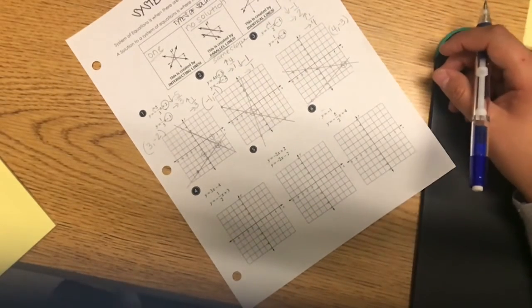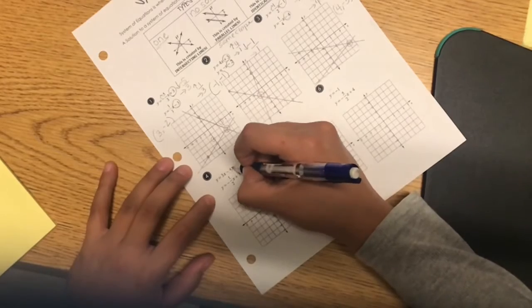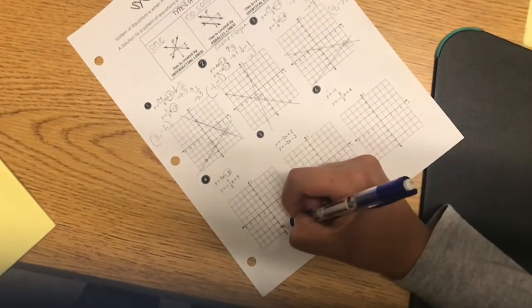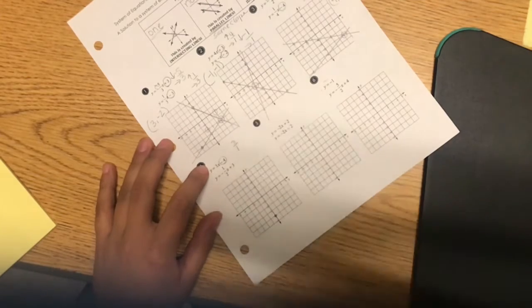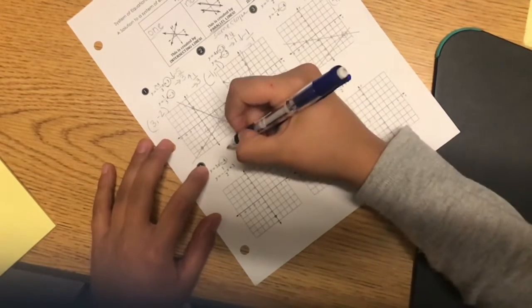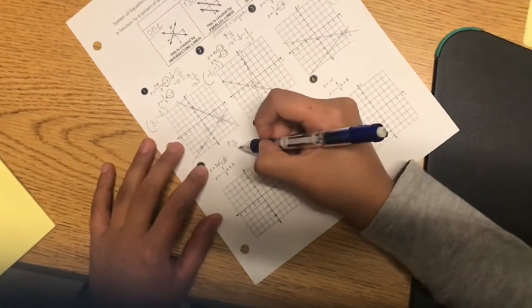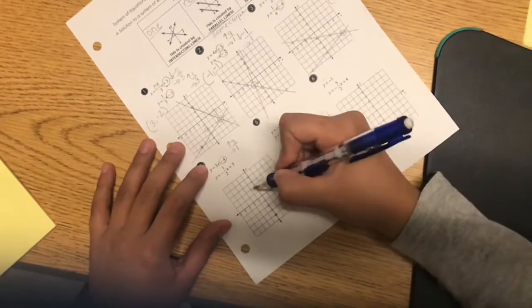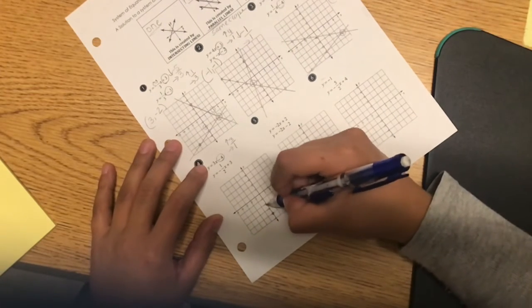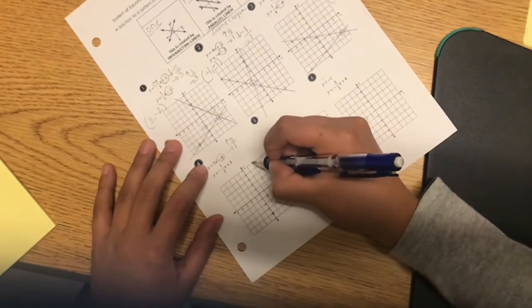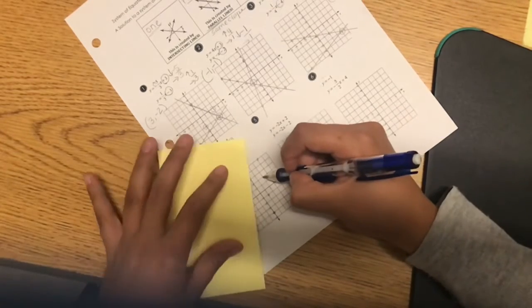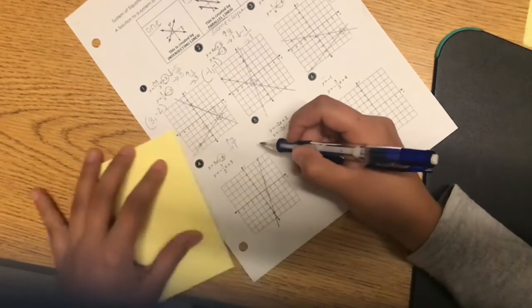If I look at number 4, my y-intercept is -4, so we're going to go down 4. My slope is 3, which I want to make a fraction, 3/1. +3 means up 3, and +1 means right 1. So from -4, I'm going to go up 3, right 1, up 3, right 1, up 3, right 1. And I'm going to connect those.